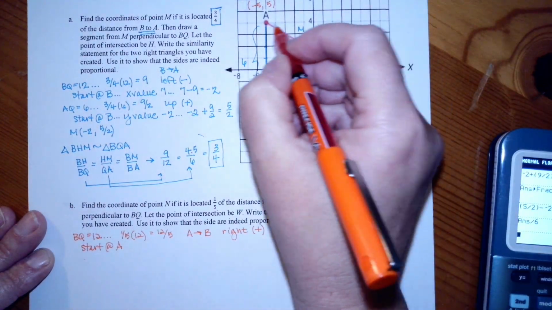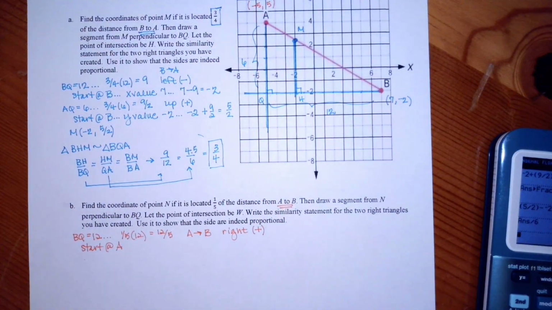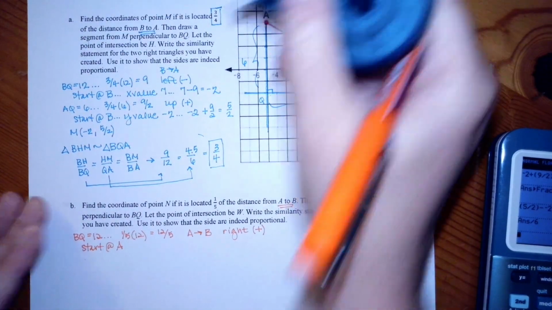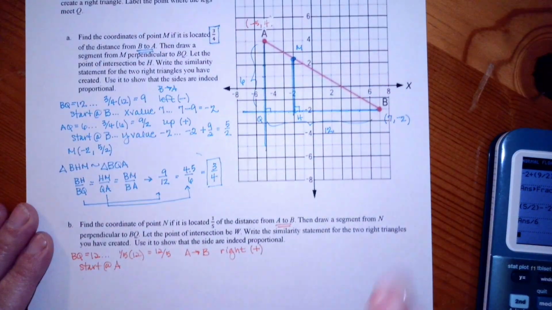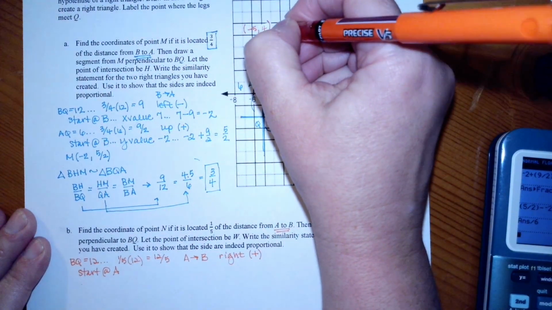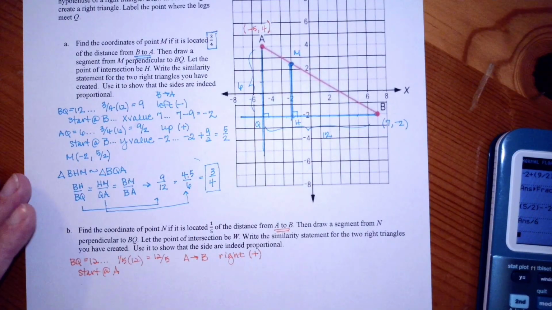Is it? Nope, -5, 4. I apologize. That should be a 4. Okay, so -5, 4. Let's get that corrected. There we go, -5, 4.